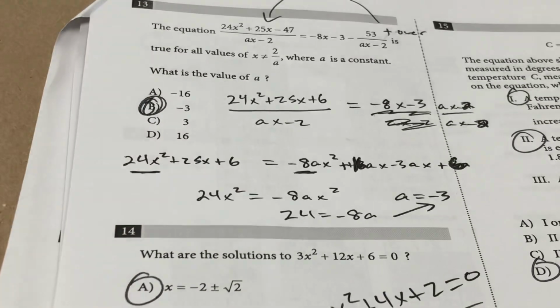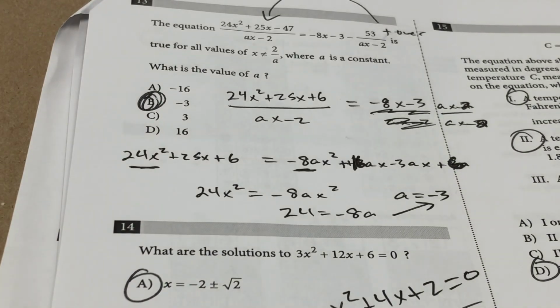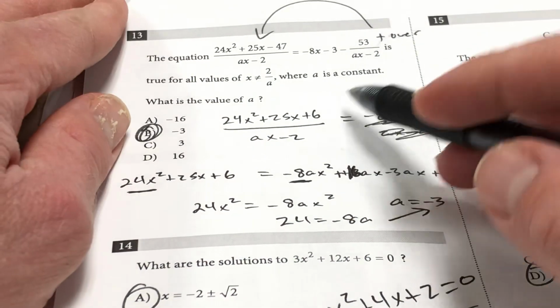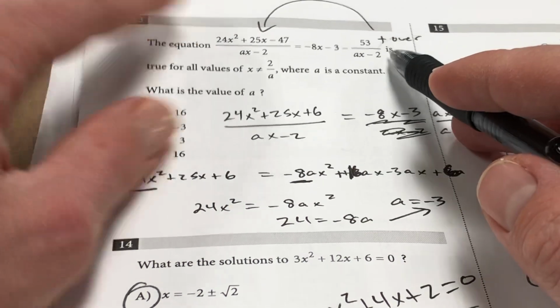Speaking of an interesting one, again, you might have a stretch of ones that are more on the challenging side. We opened up with 7 very easy ones, I thought, so don't get discouraged. All right, what's the value of a?